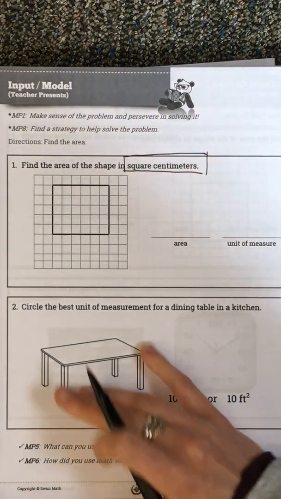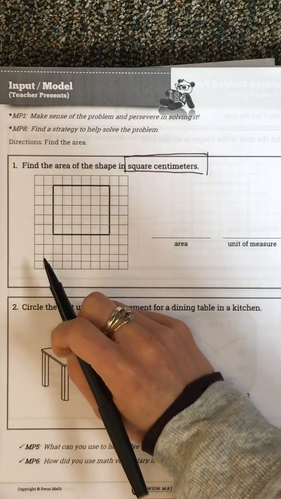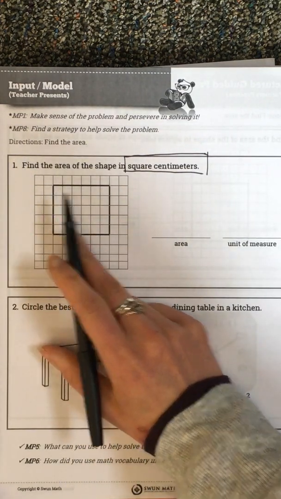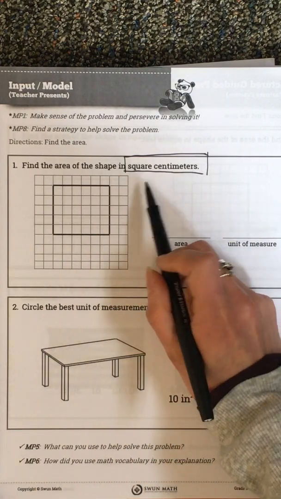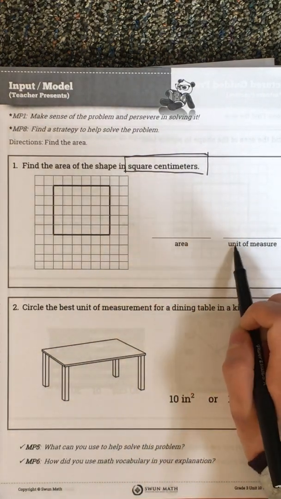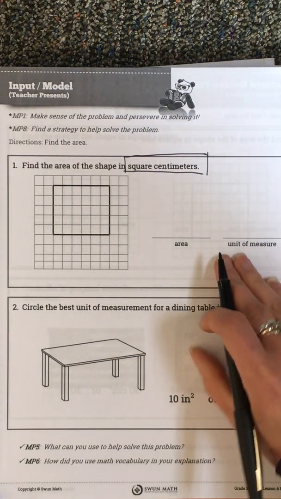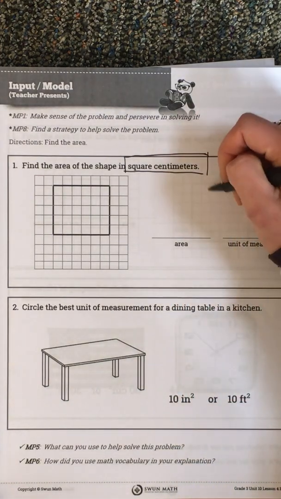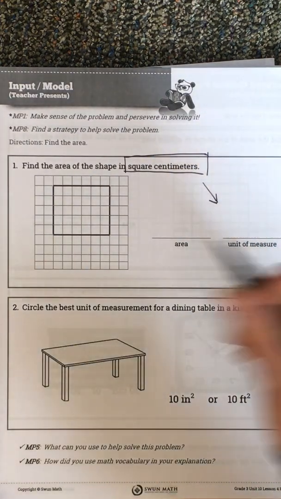All right, so back to what we were saying before with number 1 on the input, and remember directions, they find the area. So we are finding the area of this shape in square centimeters. And make sure you pay attention to this because it asks us for the unit of measurement, and I've talked to you guys so much about how important it is to put the unit of measurement that we're working with. And we know that the unit of measurement is square centimeters. So how are we going to find this area?